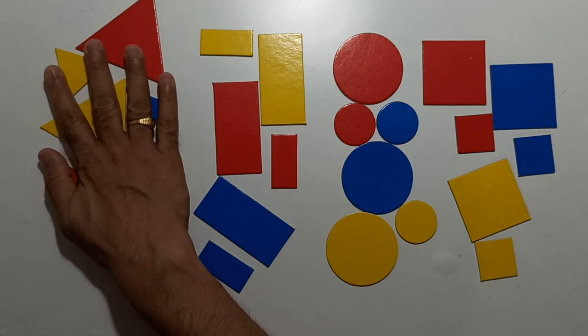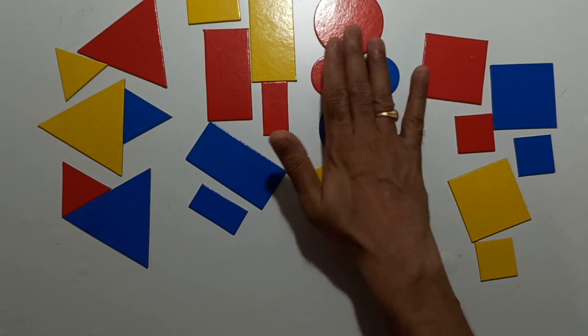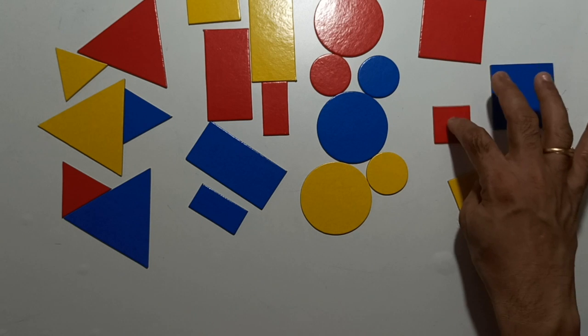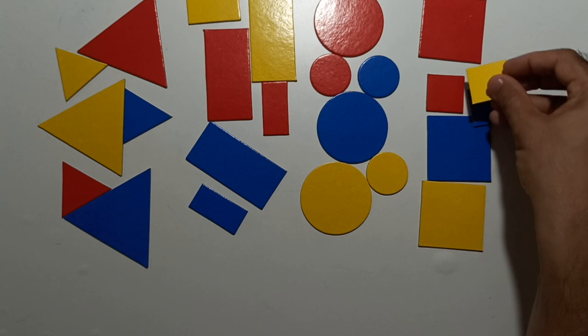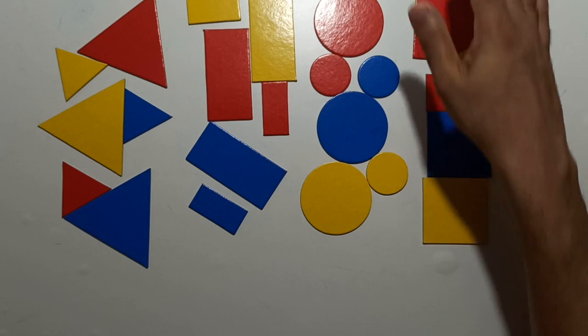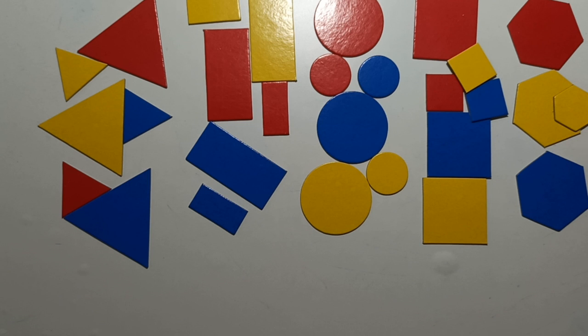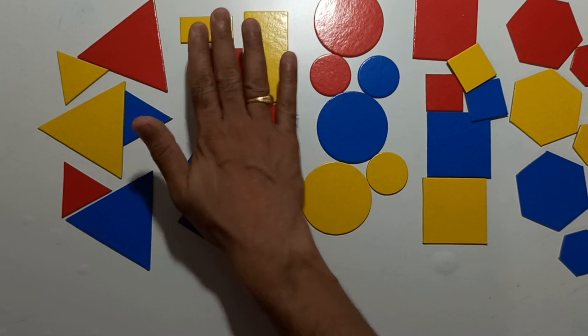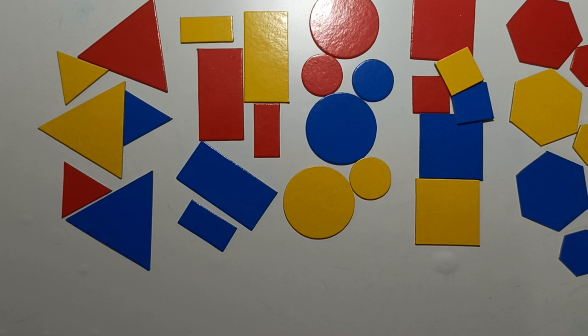Okay, so I have got all the triangles, all the rectangles, all the circles, and then I've got all the squares here, right? What is the other shape? We've got the hexagons. Let's bring them here. So let's place all the hexagons here. So these are all the hexagons. So these are all the shapes that we have, right? So we've got some big squares, small squares, all these, right?